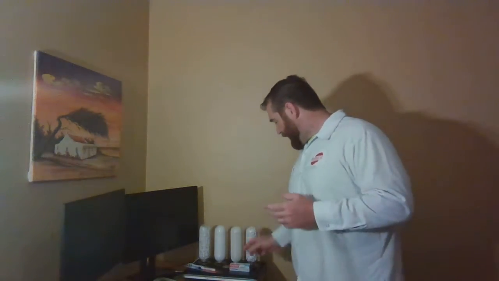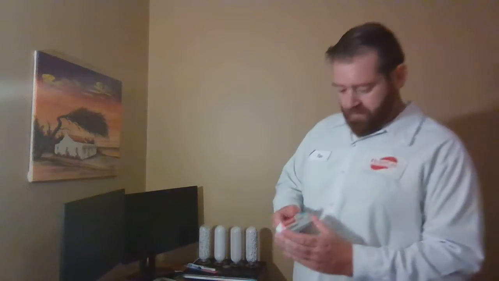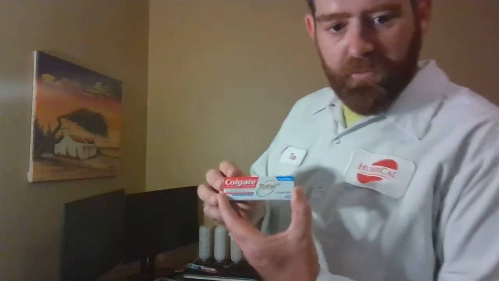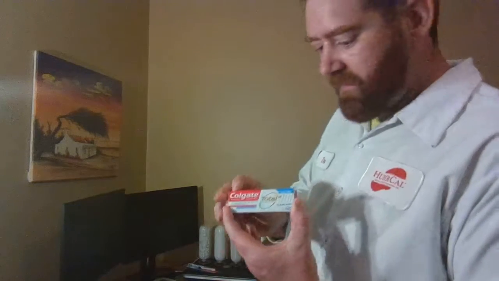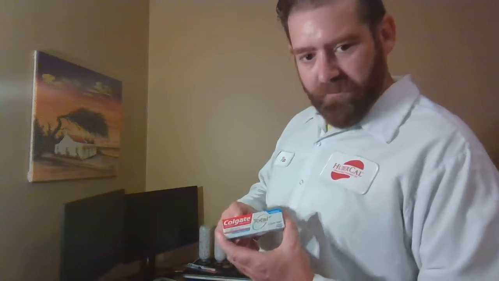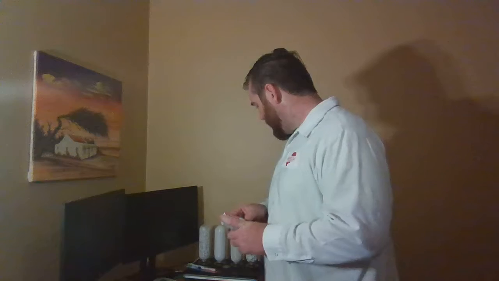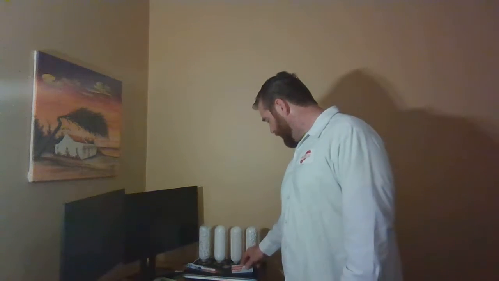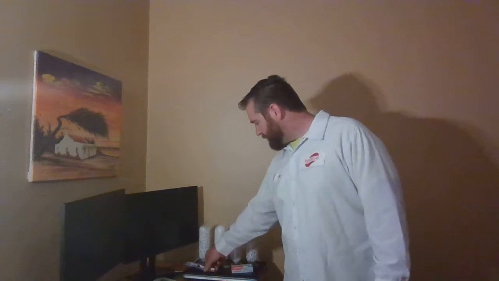Some common uses of calcium carbonate are toothpaste. So the rough texture you feel in toothpaste is just a calcium carbonate grind, which is we take it from a rock and we grind it down into a powder. And that's the rough part that removes the plaque and just the overall nastiness off your teeth.